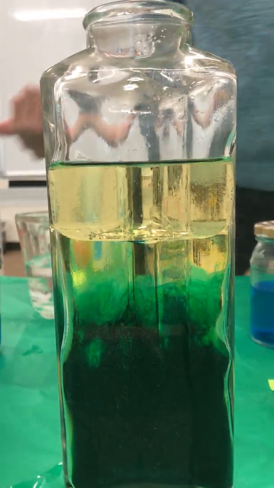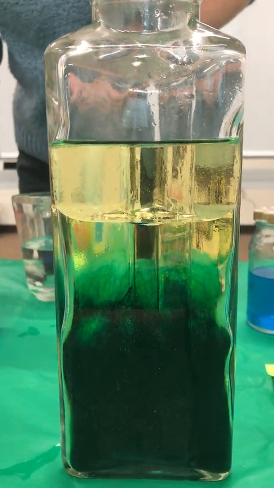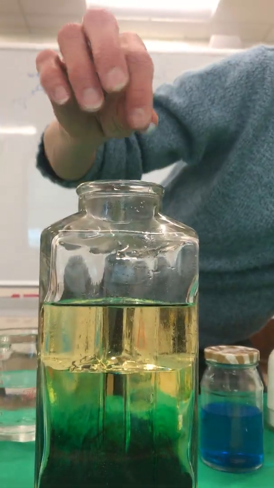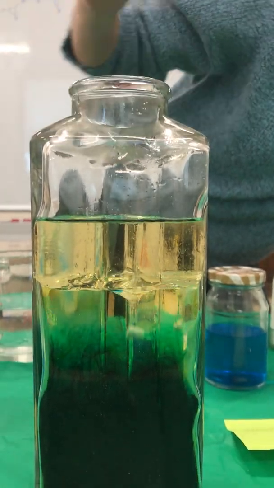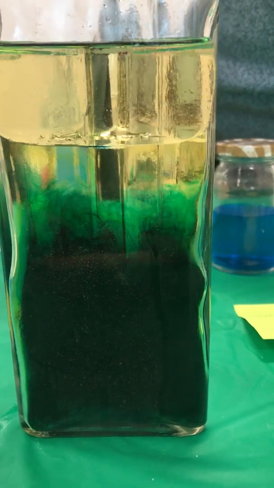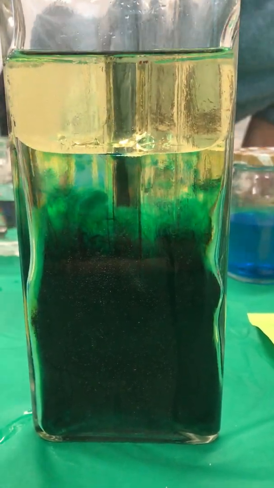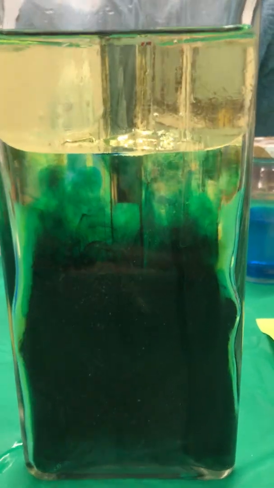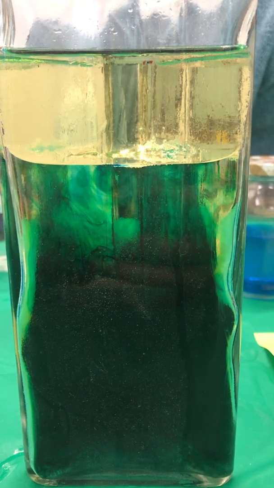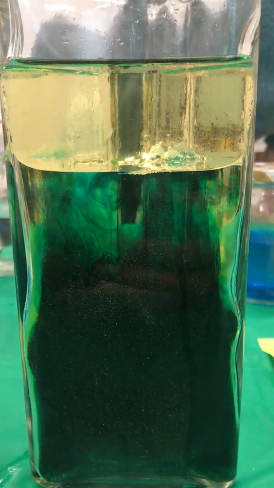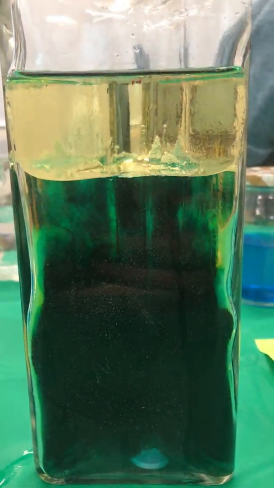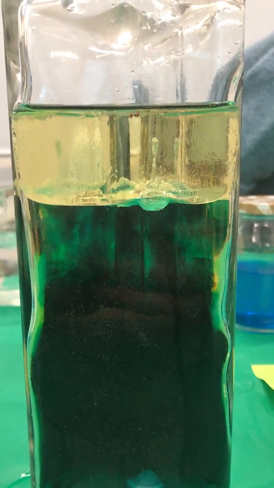Okay. And last but not least, we're going to try putting in some Alka Seltzer. So this is soluble in water, but not in oil, so it should drop down and then hopefully start to bubble. Oh. And as it starts to bubble, it's going to carry the color up and mix it more. See, let's put more. More is usually better. Oh, that's so cool. Look at that center.